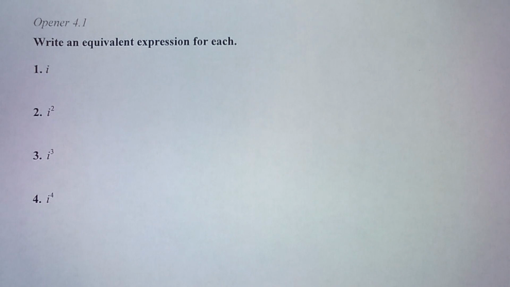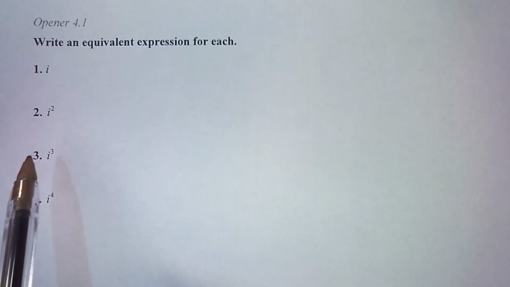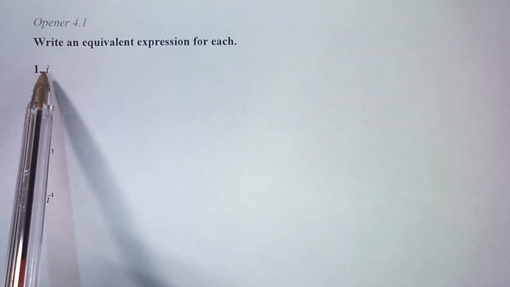Hey guys, before we begin our lesson on polynomial functions, it's important to review imaginary numbers. Now you should have learned this previously in Algebra 2, but we need it for this lesson, so we're going to brush up on this.